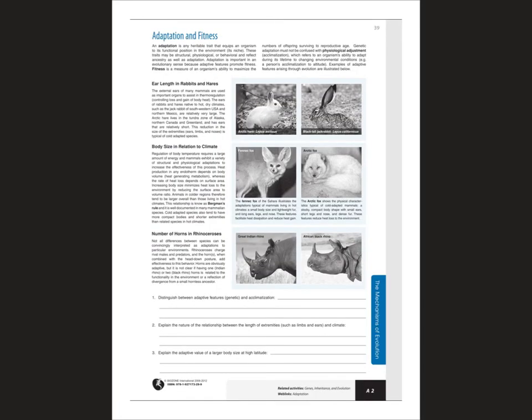Okay, so this word adaptation is any inheritable trait that gives an organism the ability to function well in a niche. If it's a trait that allows them to be more fit, more able to survive in an environment, in a niche inside an environment, then it's better fit to survive.